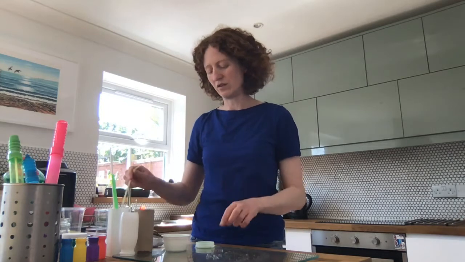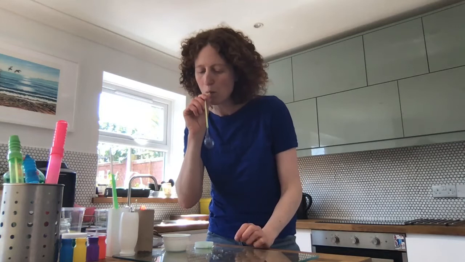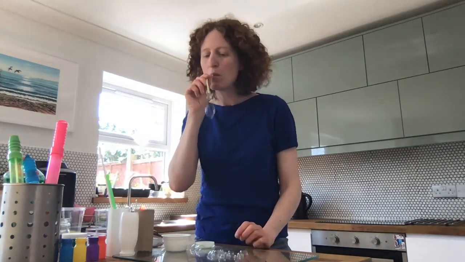So we can just use normal washing up liquid and water to make our bubbles. And that works. And that's the commercial bubble mix that we can use to make our bubbles with. So that's how bubbles form, and that's what makes bubbles. So we can make bubbles in all different types of shapes as well.